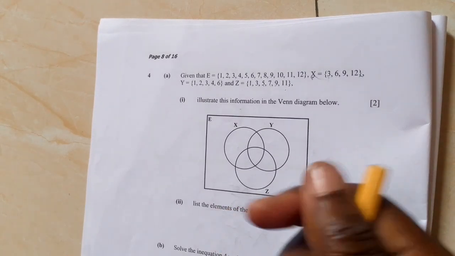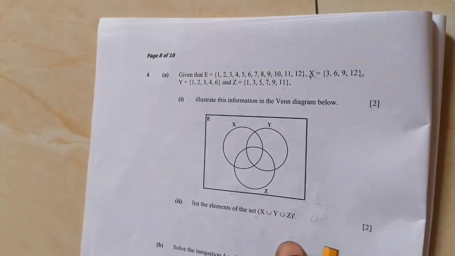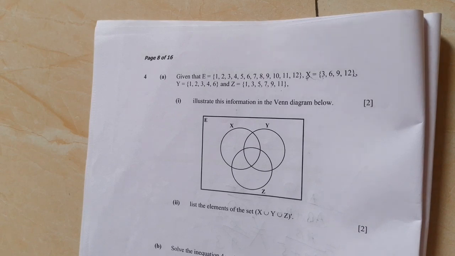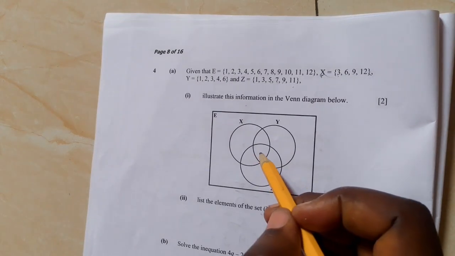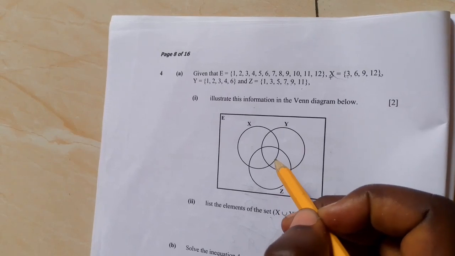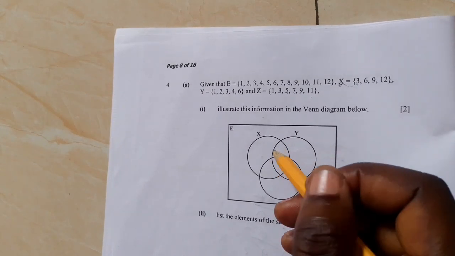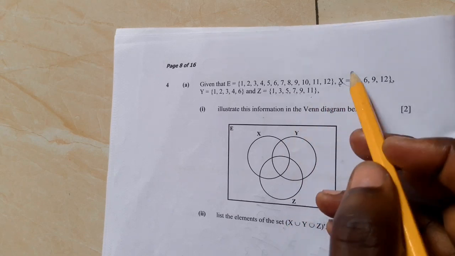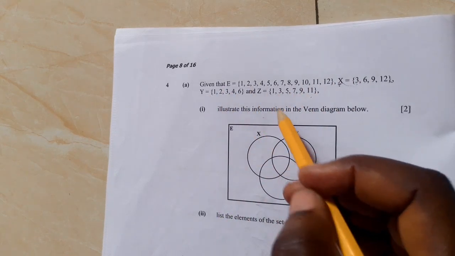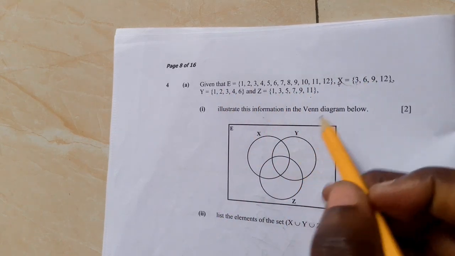So what you're supposed to do, you start with the elements that involve all the three sets, and put them in the middle. So let us look at X, Y, Z, the numbers that are found in these three sets.